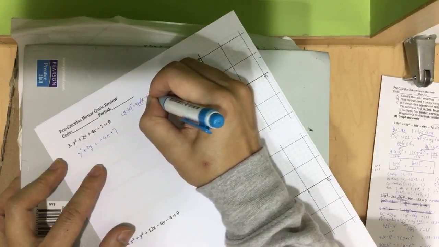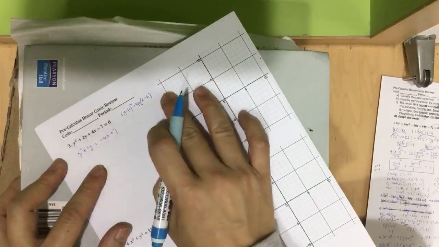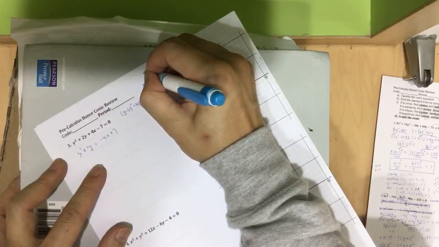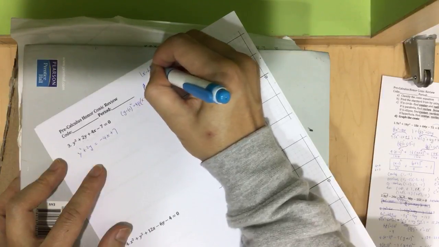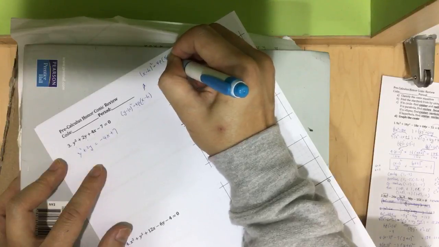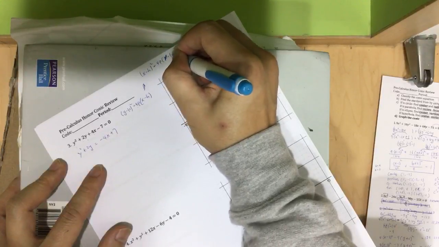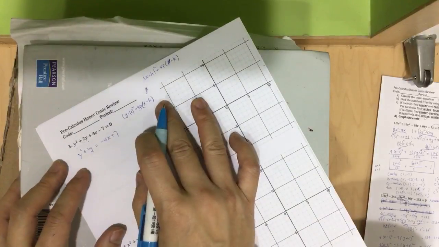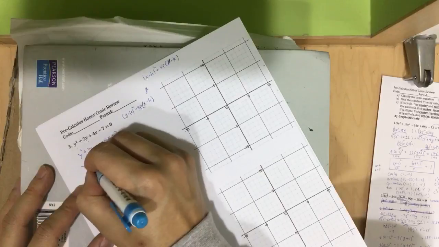Or x minus h squared equals 4p times y minus k. So you either set up this way or this way, but in this case it's y squared first, so I'm going to set up this order. So I'm going to complete the square.